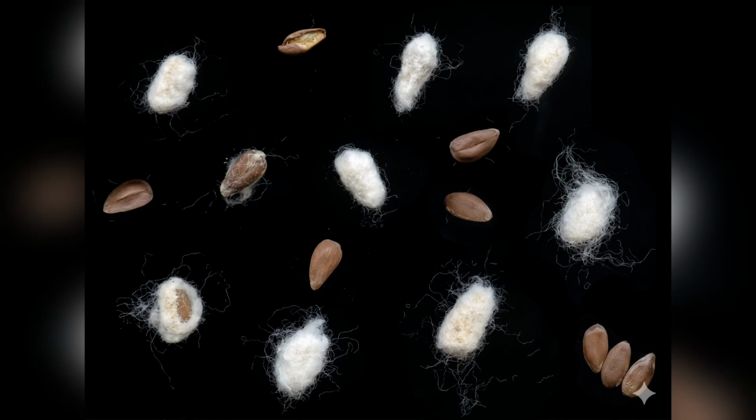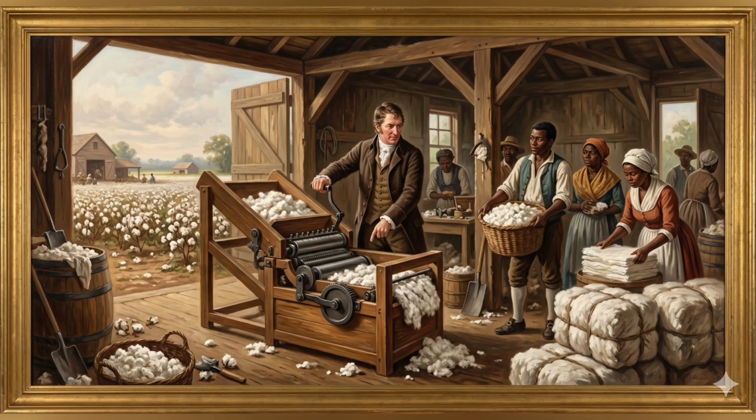With spinning and weaving accelerating, Britain needed massive quantities of raw cotton. But cotton comes with a major problem: the seed inside the boll. The breakthrough came with Eli Whitney's cotton gin in 1793, a machine that mechanically separated seeds from cotton fiber. This invention made cotton processing vastly faster and reduced the cost of raw cotton significantly. As a result, it transformed the American South into the world's dominant supplier of cotton.